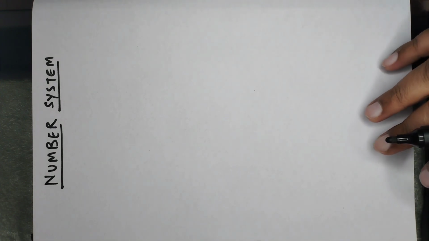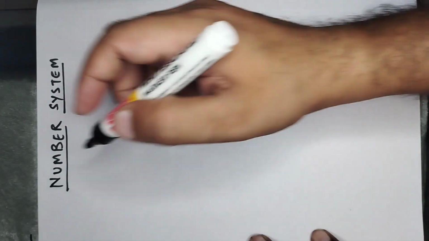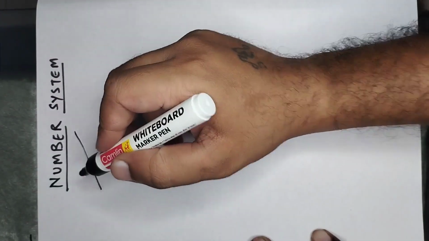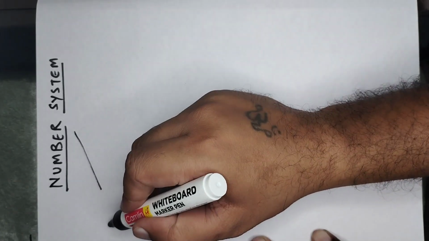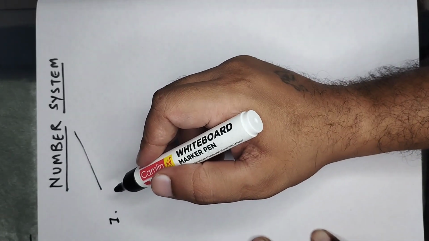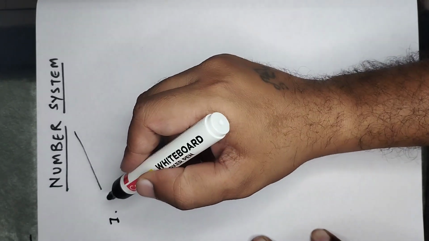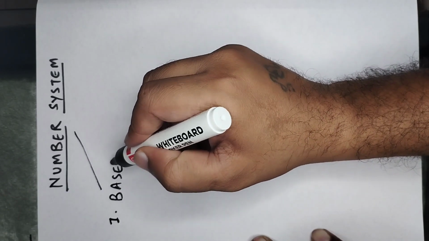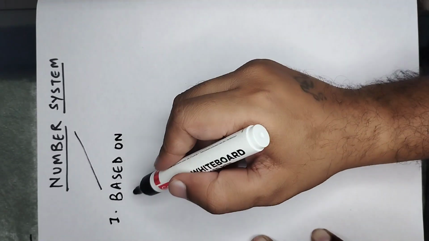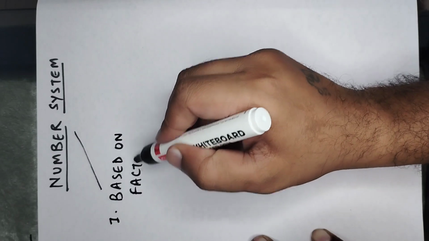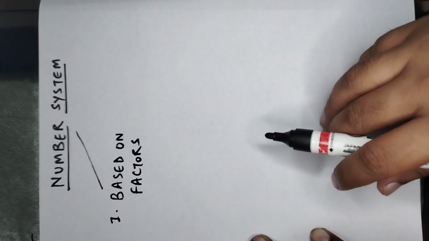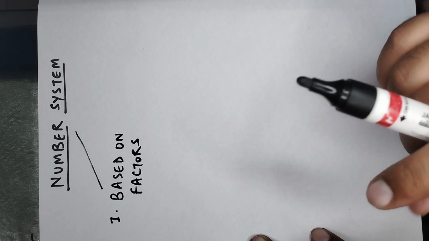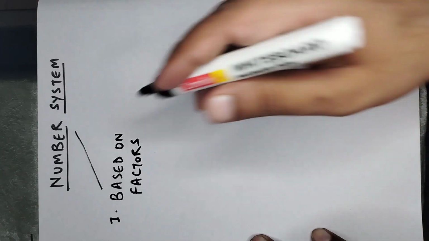So let us start. I basically categorize number system into three major parts. The first part is questions based on finding the factors. This is the first major part that number system is categorized into.